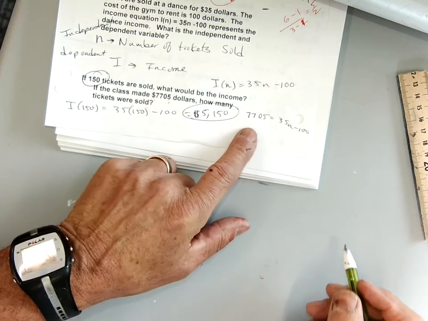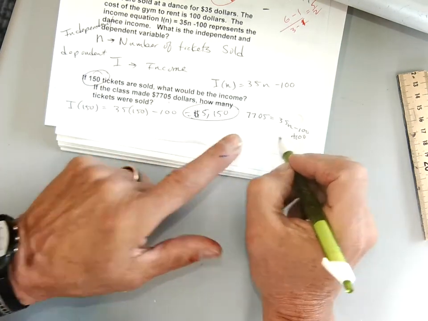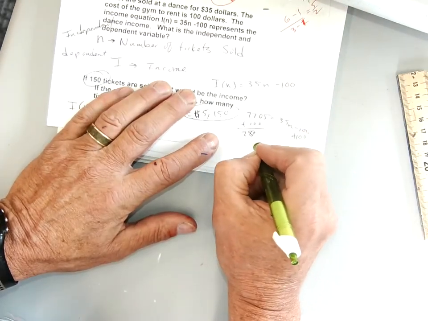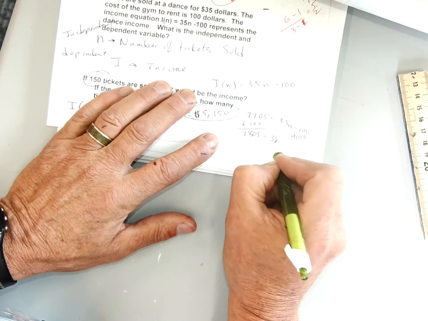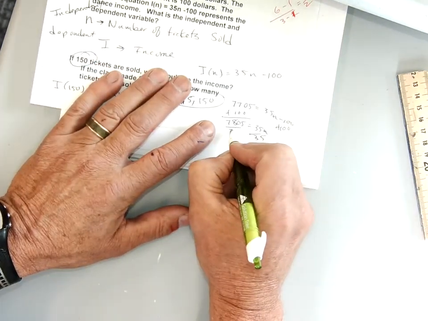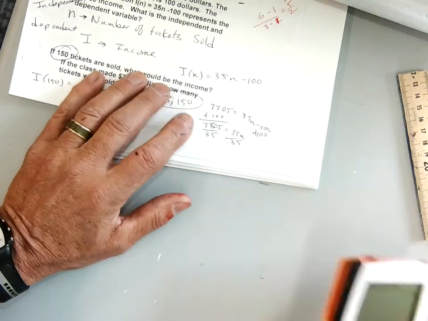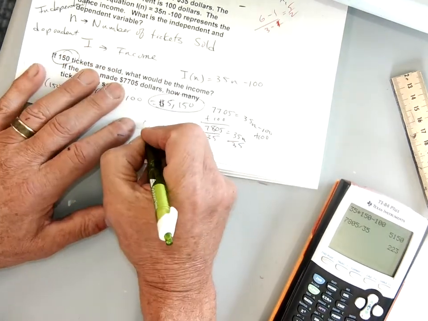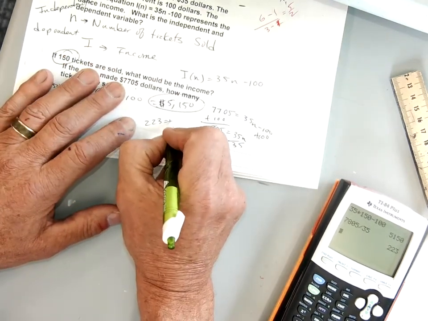Well, that's easy, right? Plus 100, plus 100, 7,805 equals 35n. Divide by 35, divide by 35. 7,805 divided by 35. So I sold 223 tickets, okay? How's that?